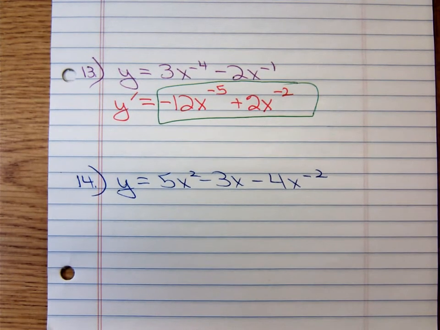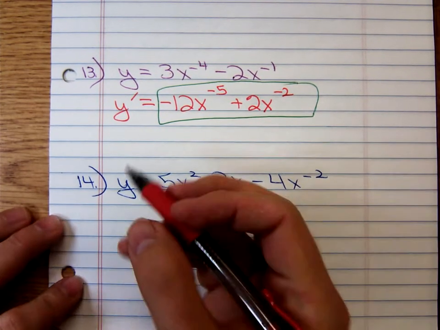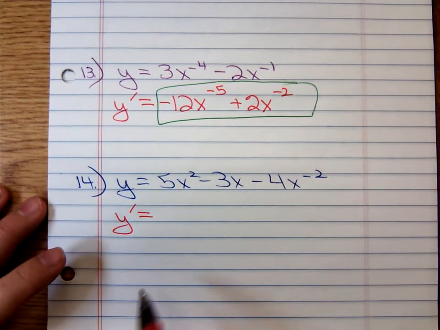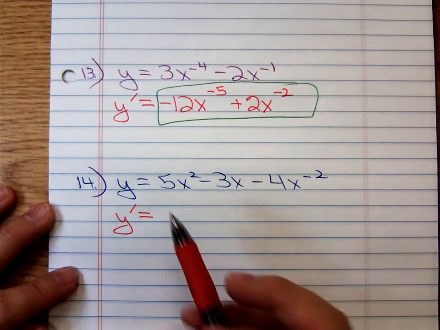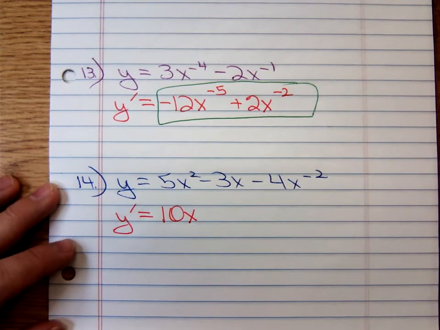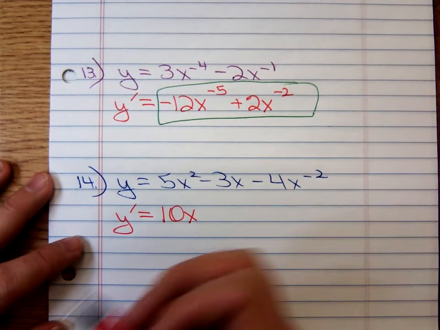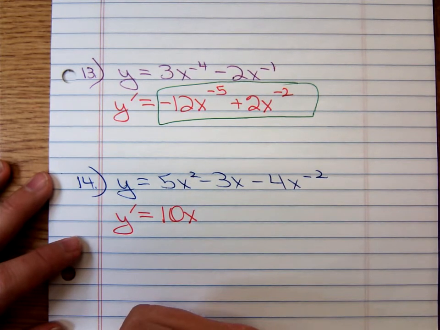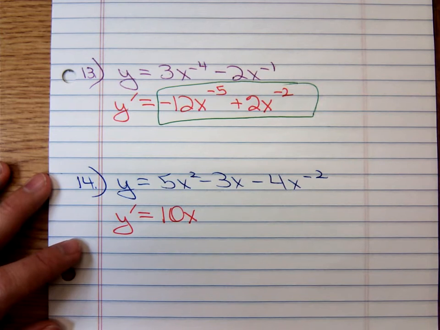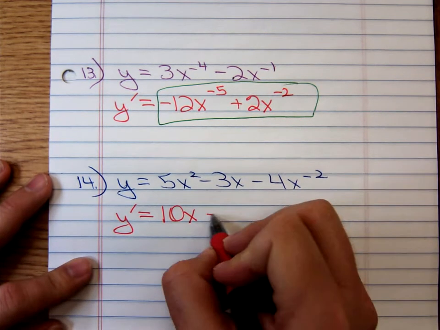This one here is another one that we can do pretty much in one step. You take the 2 times the 5, that's a 10. Subtract 1. 2 minus 1 gives us just an x to the first power. What about the derivative of minus 3x? What's the derivative of a number times x? The derivative of a number times x is just that number.